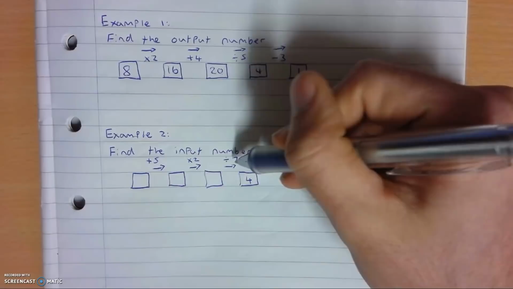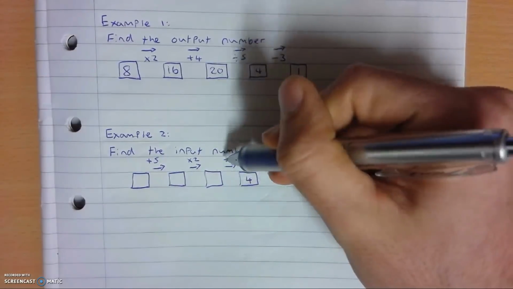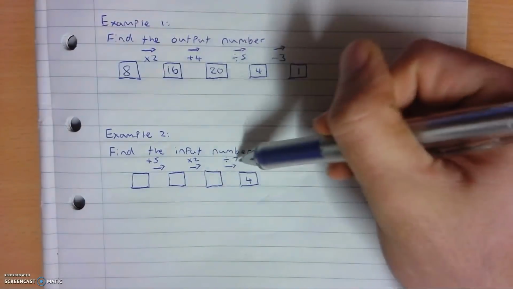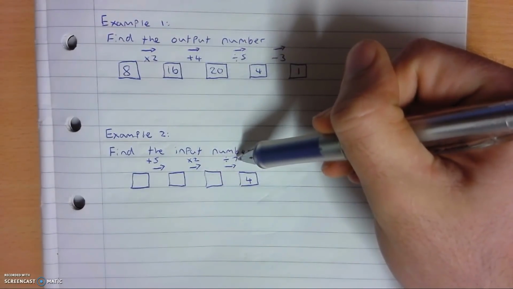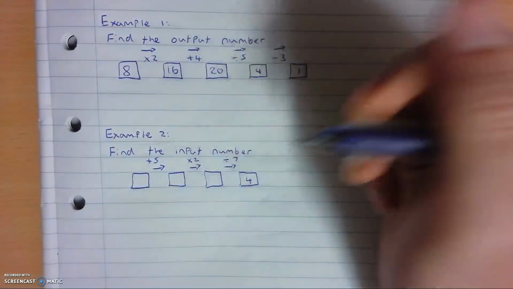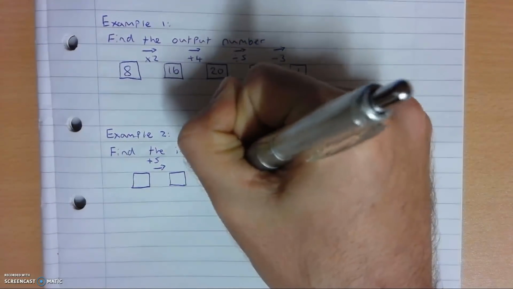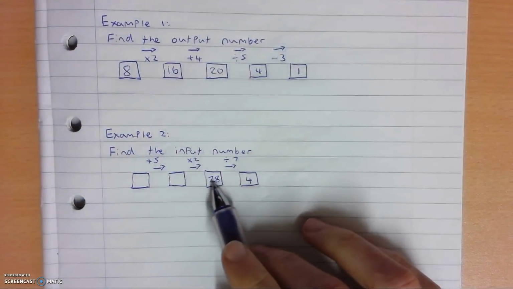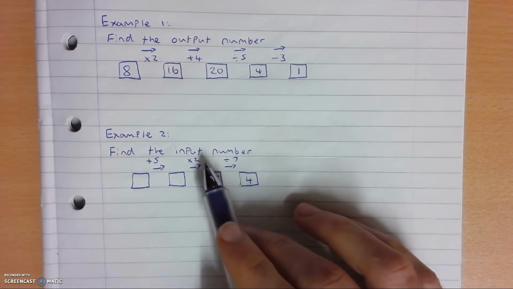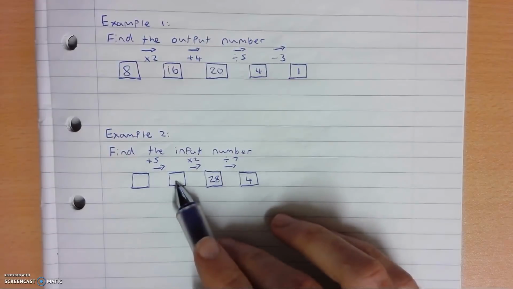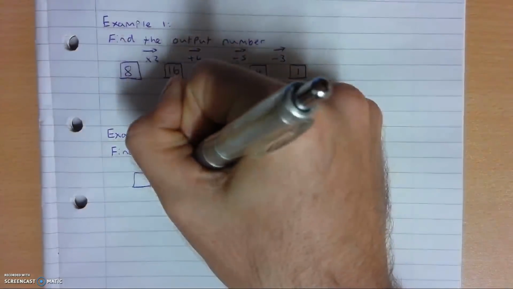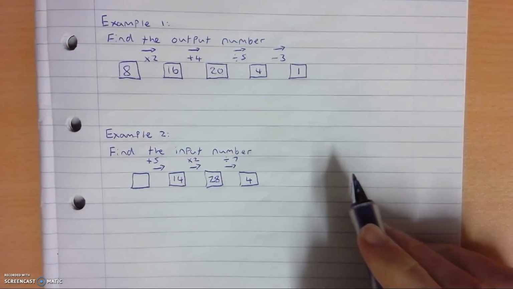Okay, so if we start with 4, to get from here to here originally, we divided by 7. Then to go back to here, we need to do the inverse of divide 7, which will be times 7. Okay, so 4 times 7 is 28. All right, now to go back from here to here, to originally go there to there, we needed to do times by 2. So the inverse of times 2 is divide 2. So 28 divided by 2 is 14.